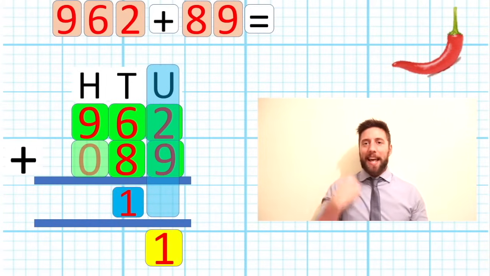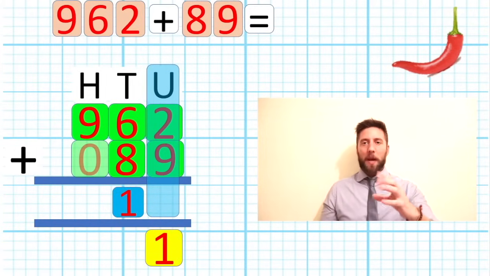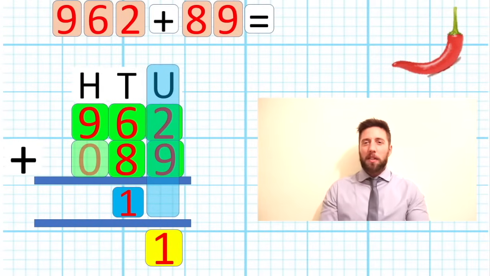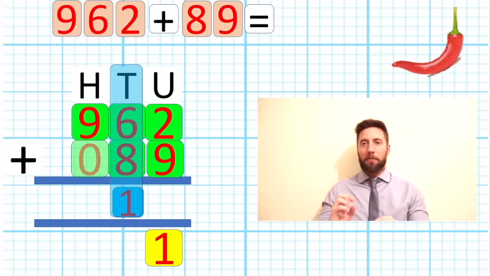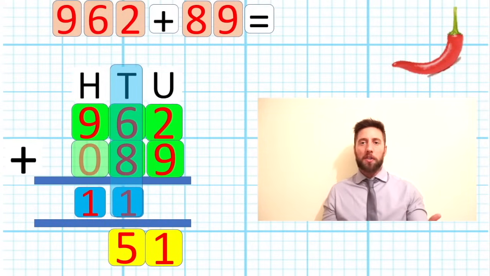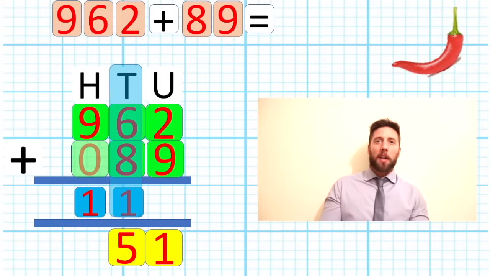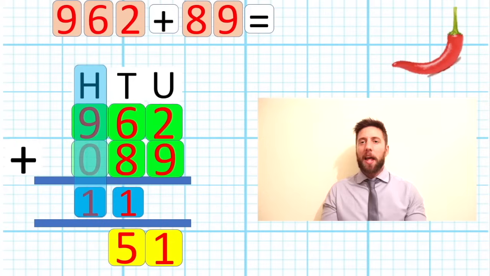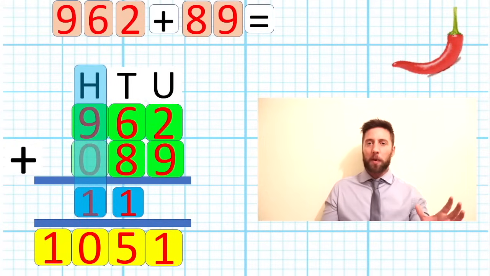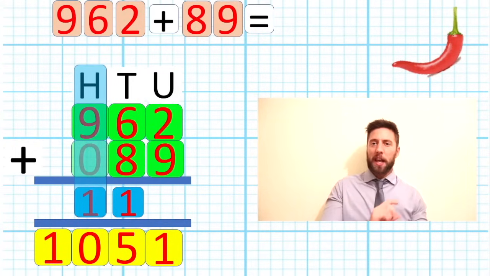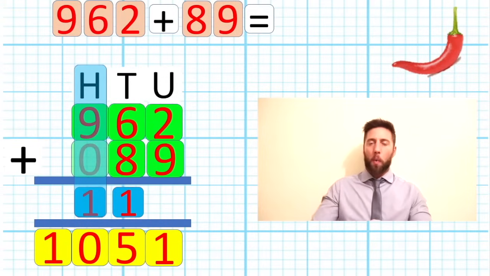2 add 9 is 11. 1 unit, 1 10, waiting for us for that next question. Tens column, a 6 and an 8 plus this 1 equals 15. Remember, 5 in our tens column, 1 now goes into our hundreds column. Looking at our hundreds column, I've got 9 and a 1. 9 and 1 equals 10. I've got no further questions to ask, so we just write the 10 straight in there. 1 0 5 1. 1051.